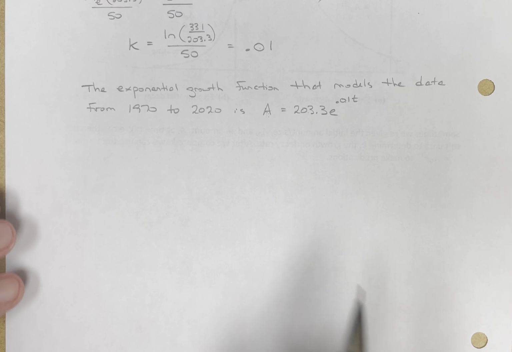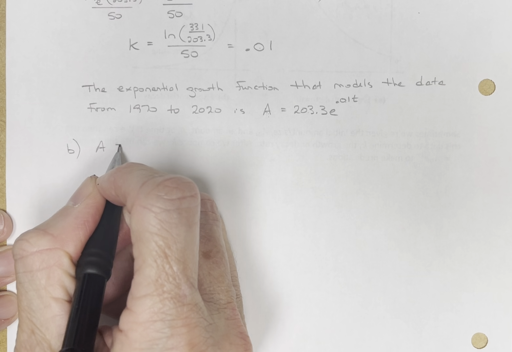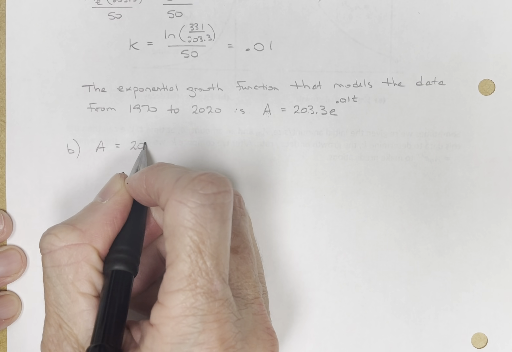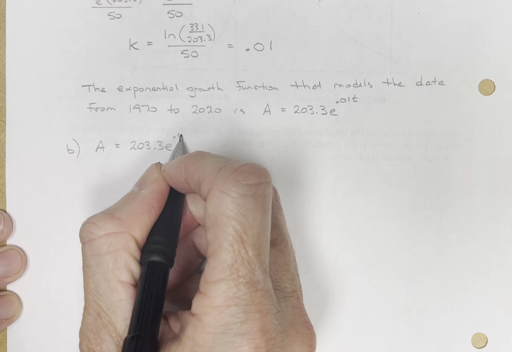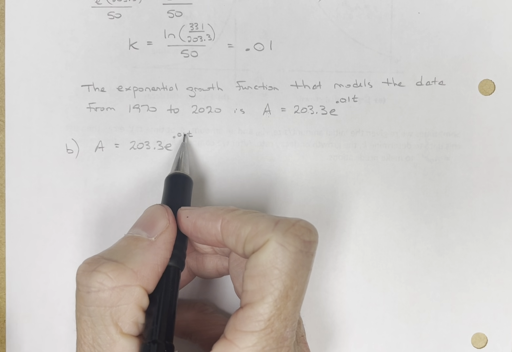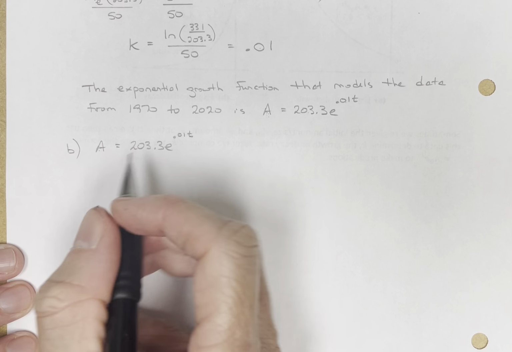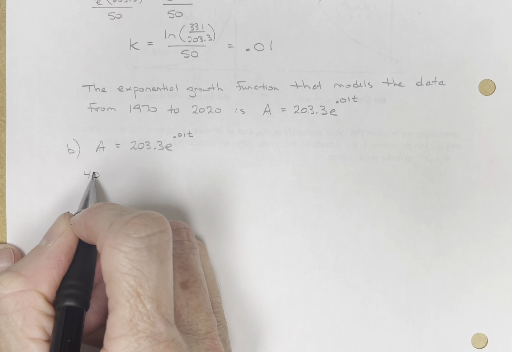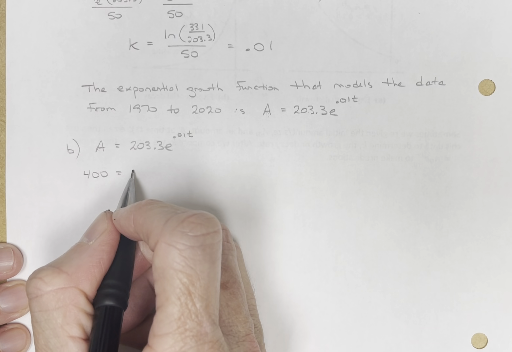I've got my growth model, letter B. I know that A is equal to 203.3 times e to the 0.01t, and I want to know what year am I going to hit 400 million? So let's put 400 million in for A, and let's solve for t.